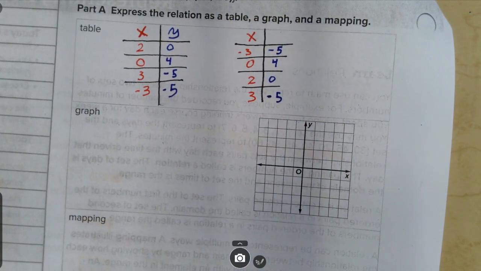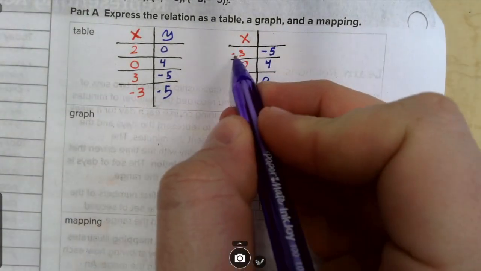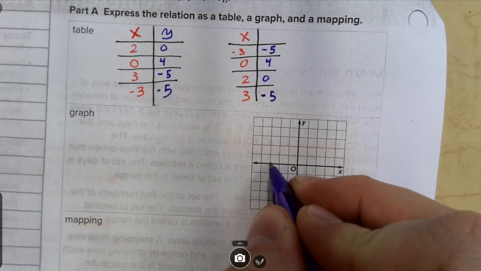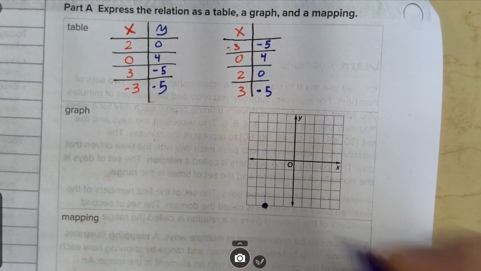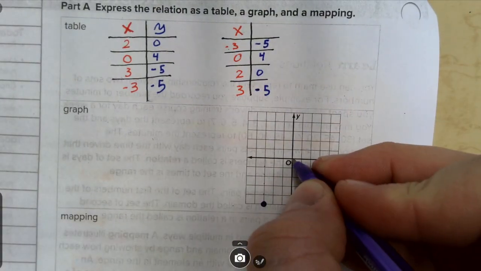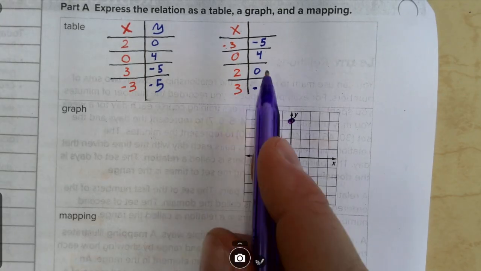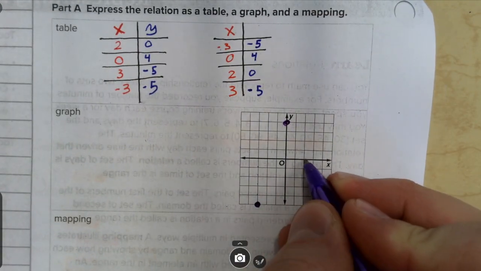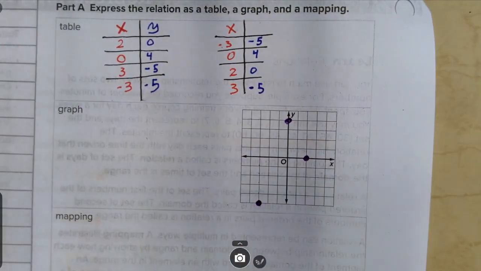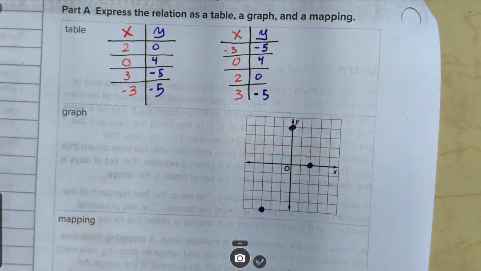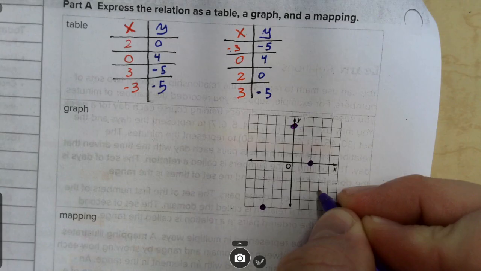Now they want us to graph these points. All right. Red and blue make purple. Negative 3, negative 5. 1, 2, 3, 1, 2, 3, 4, 5. 0, positive 4. 0, 1, 2, 3, 4. 2, 0. X is 2, y is 0. 3, negative 5. Oh, we've got to put those y's there. X is 1, 2, 3. Y is negative 1, 2, 3, 4, 5.